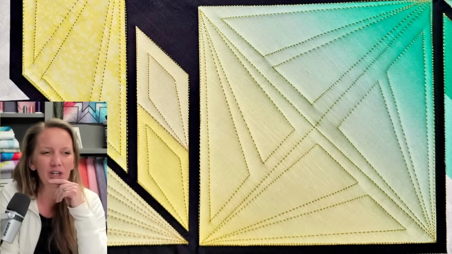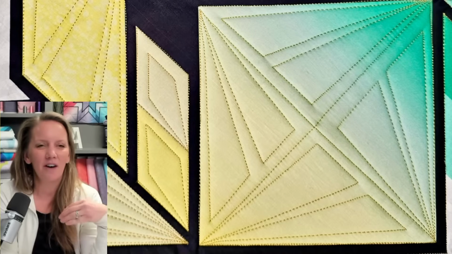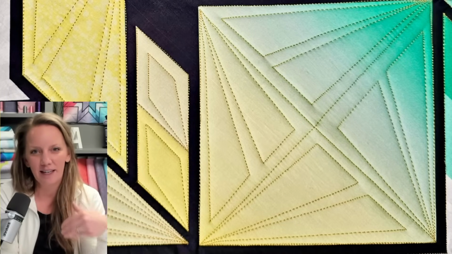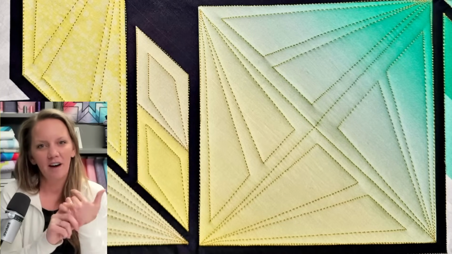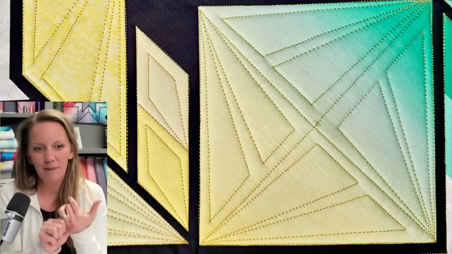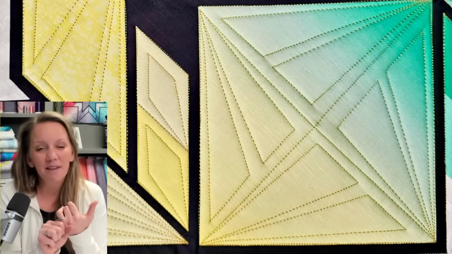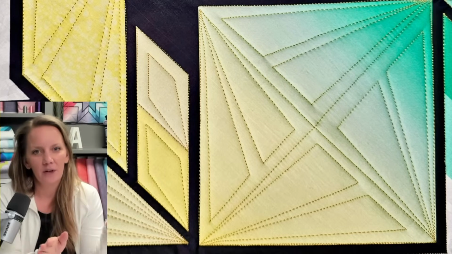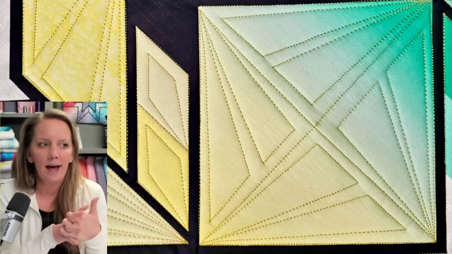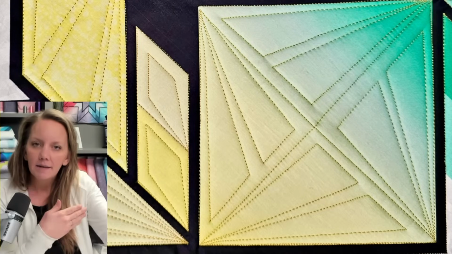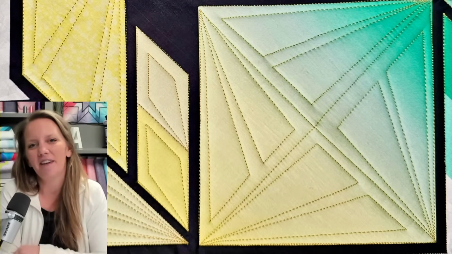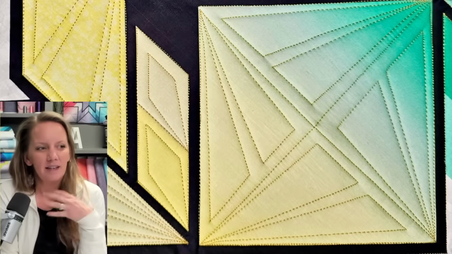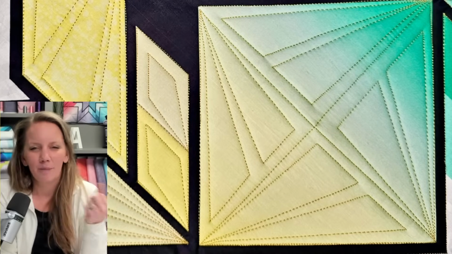But when you're looking at your blocks, think about how can I break this up and make it easier to manage. If you're working on a smaller throated long arm, maybe this is a block on point and you can't fit it in your throat space. I do 99% of my quilting on an 18-inch throat, which means I have about 16-inch space. And if I have a block on point, that's not going to fit every block. So look at that. Can I break it down, make it a little bit easier to manage?